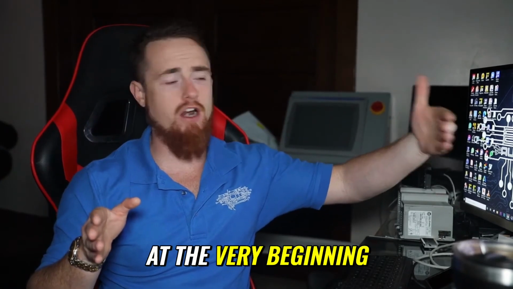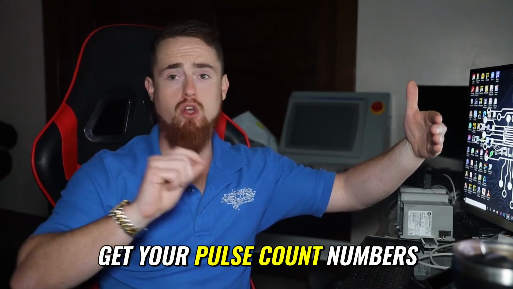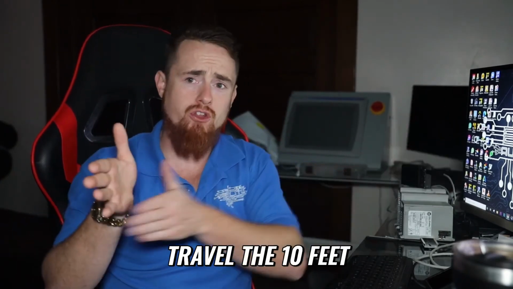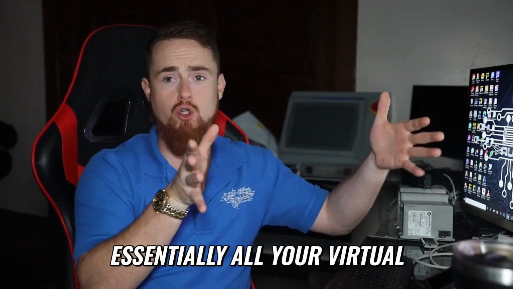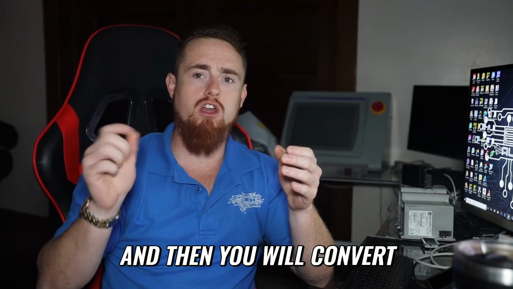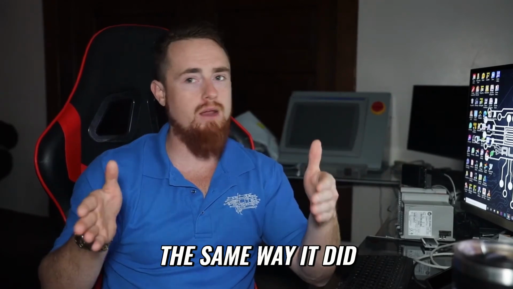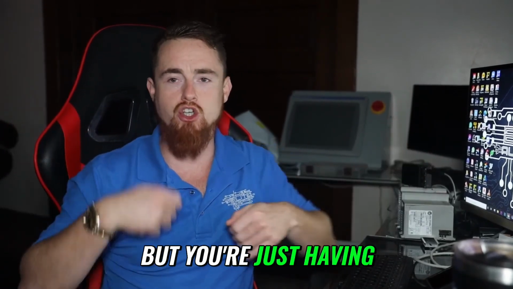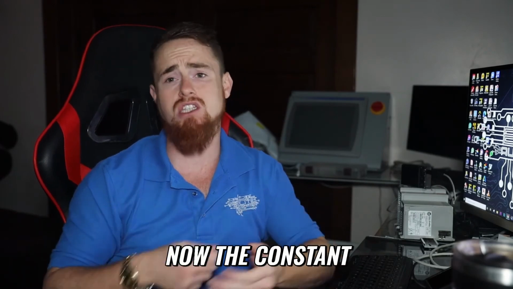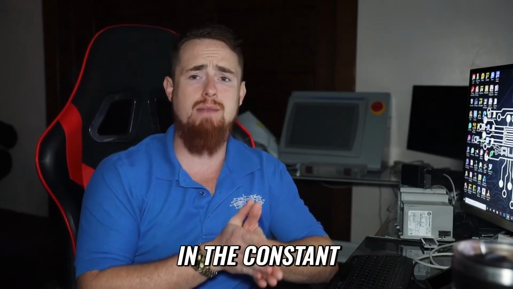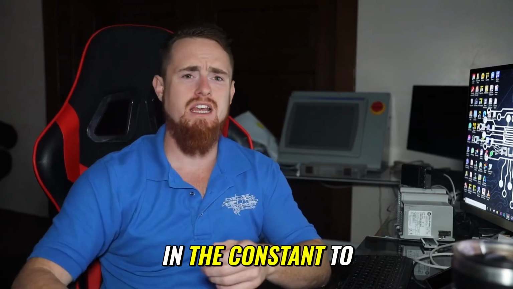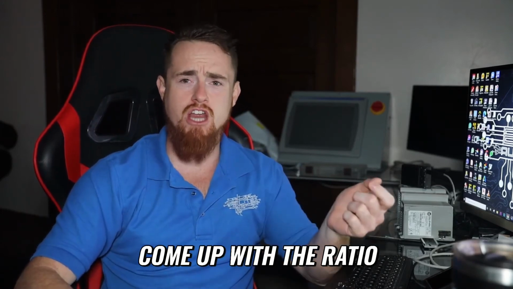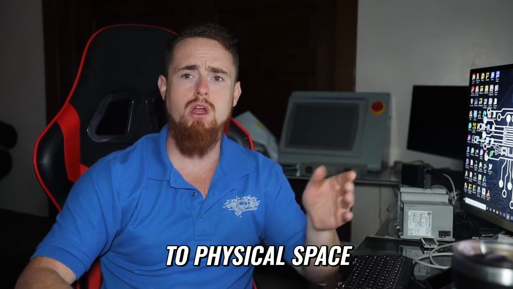You would start out at the very beginning of 10 feet, get your pulse count numbers, travel the 10 feet, get your pulse count numbers again, which is essentially all your virtual world data, and then you will convert those pulse counts the same way it did whenever it did the limit switches, but you're just having to manually do it. Now the constant is you punching in the constant and putting that into your scaling.